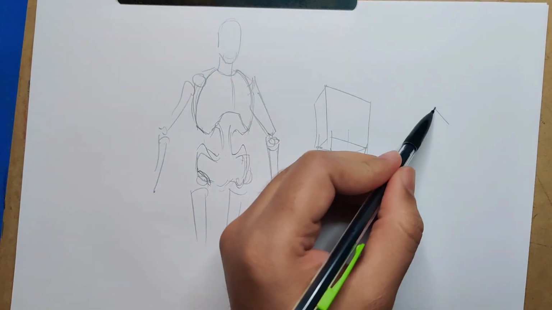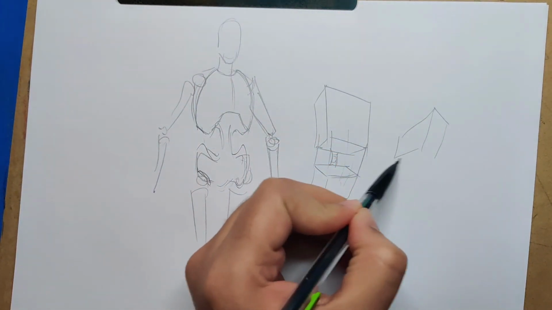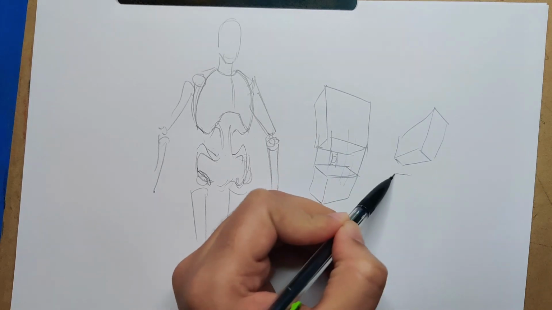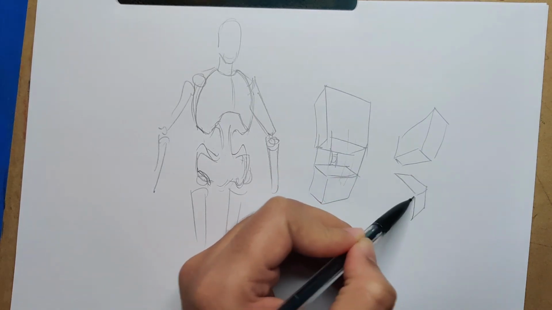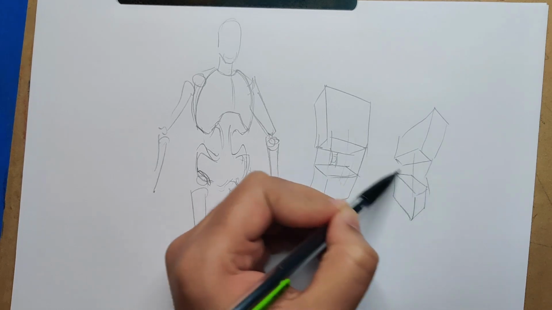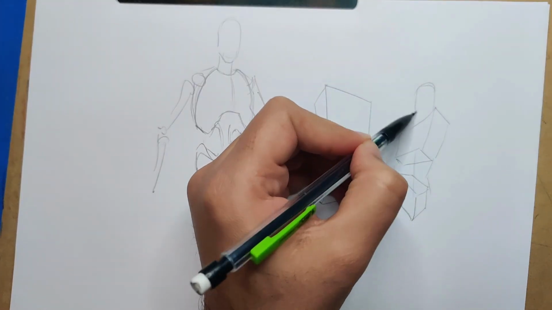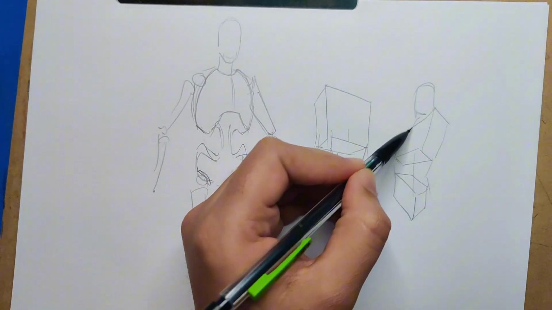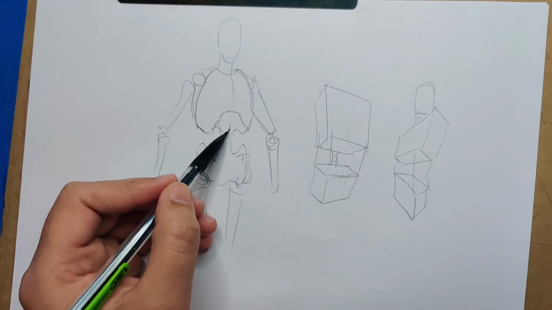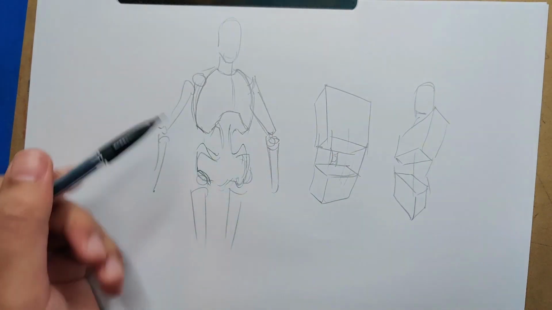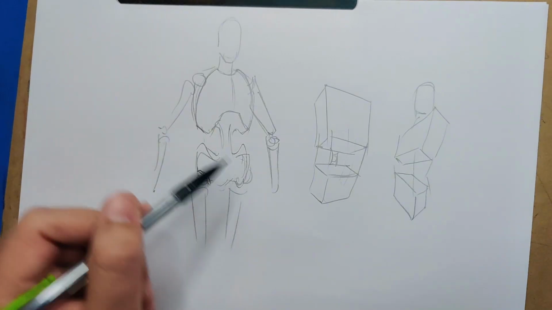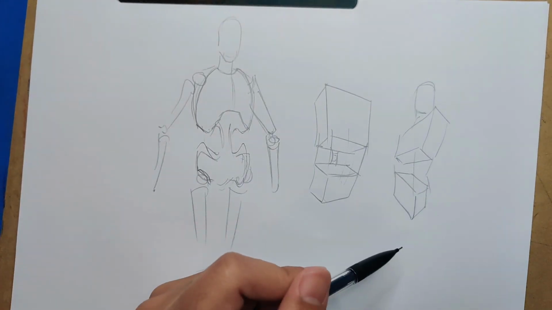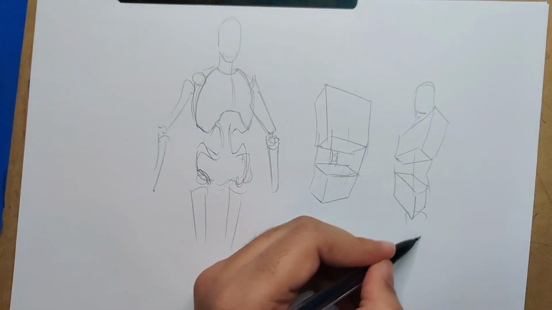So this box method is really helpful for this kind of purpose. If I'm drawing my character turning and twisting around, I can play with that idea easily with the help of this box method. Whereas if I draw with the other method, it's going to take a long time to visualize each body part like the rib cage and try to imagine it that way.